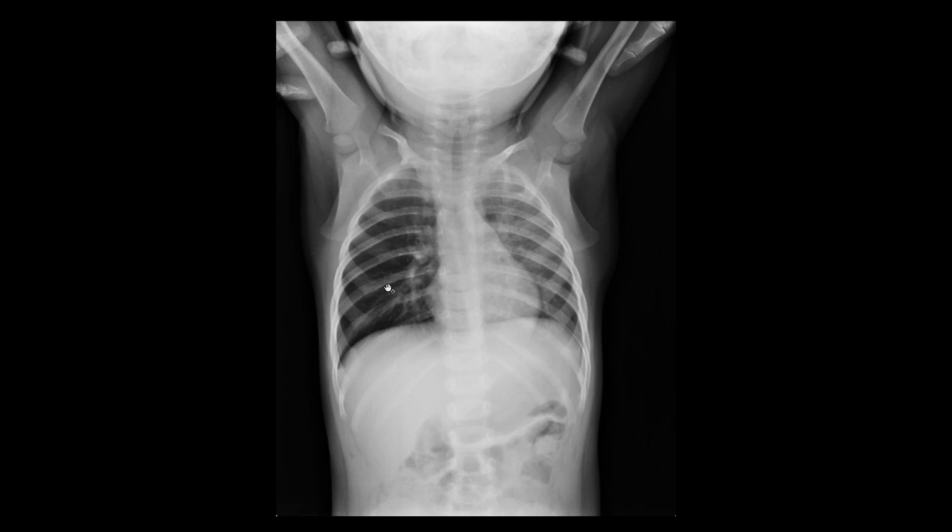So you always need to get erect inhale and exhale films, because if it's just an inhalation film, you might miss the diagnosis. So this is an X-ray of a foreign body inhalation that's obstructing the right main bronchus, so that the whole right lung is hyperinflated.